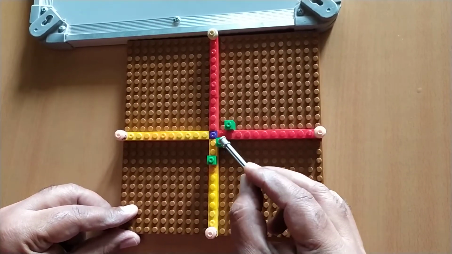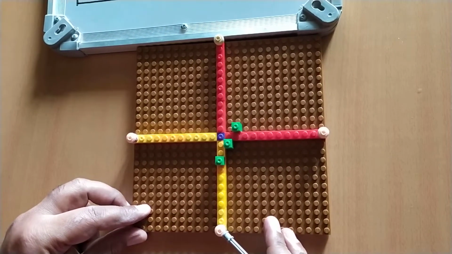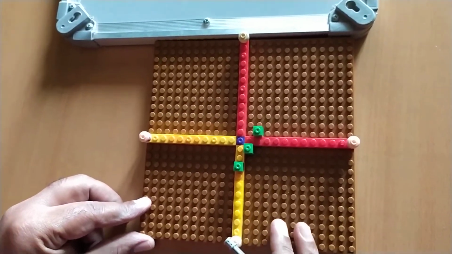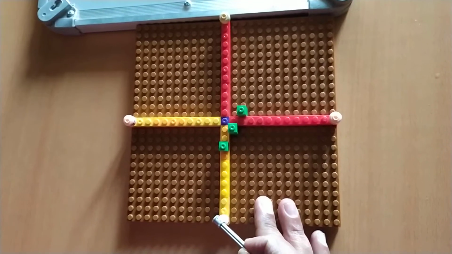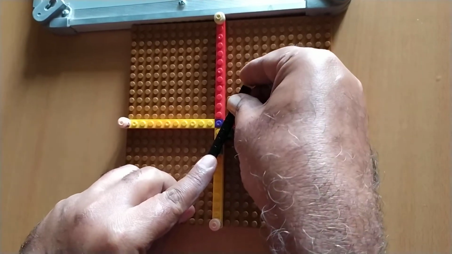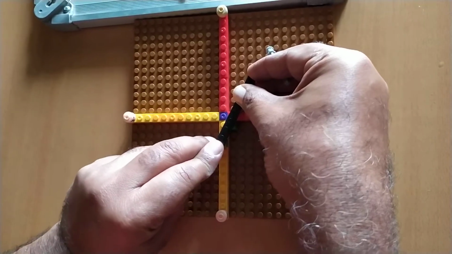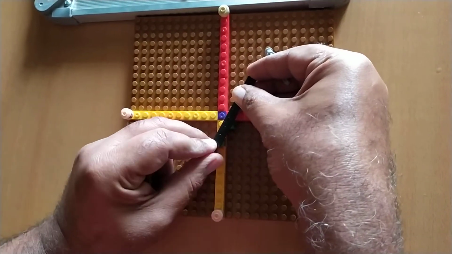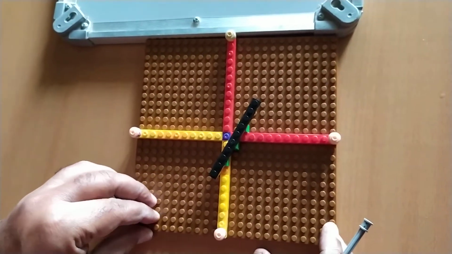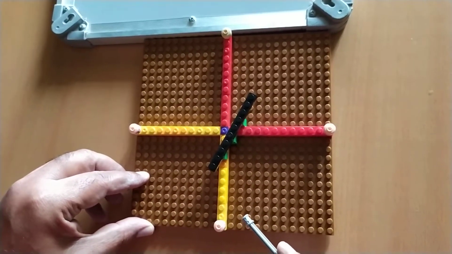So I have located all the 3 points on the graph board. And the graph board here is the Lego board that I have used. Now these 3 points, if I join, they should lie on the same straight line. Just check. If I join the 3 points, we will have a straight line. And this is the graph of the equation y is equal to 2x minus 3.